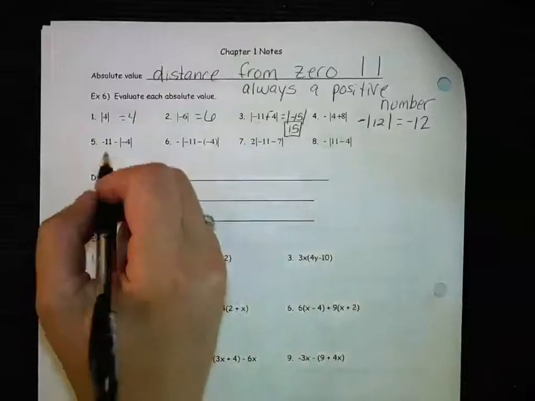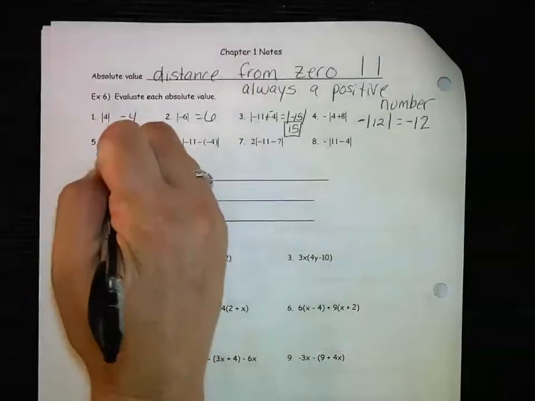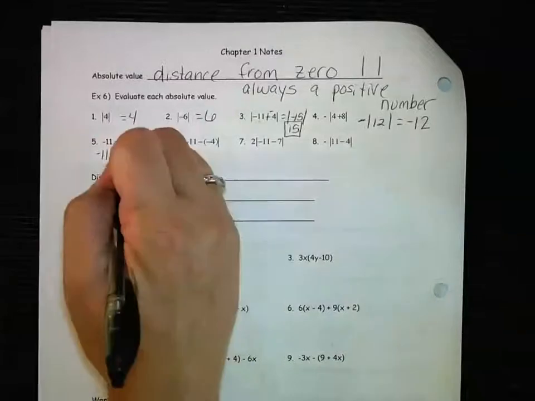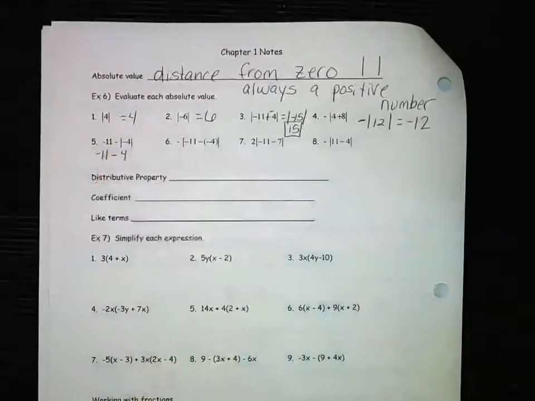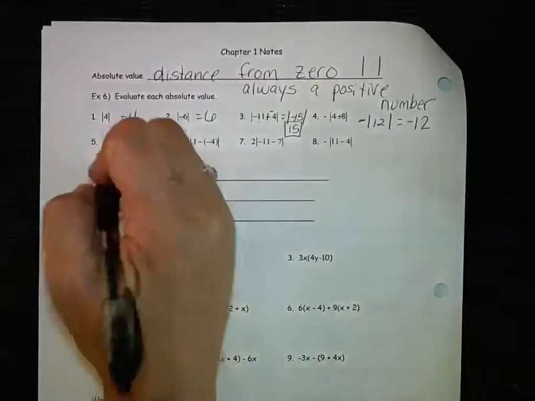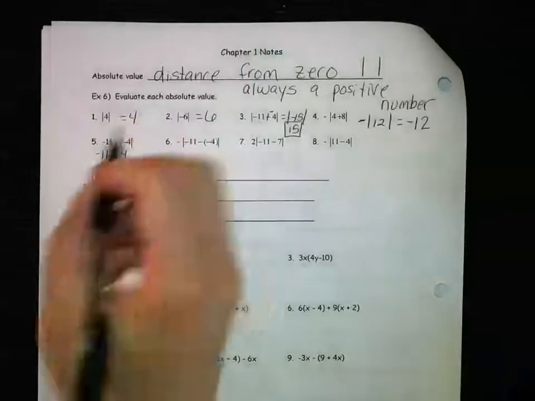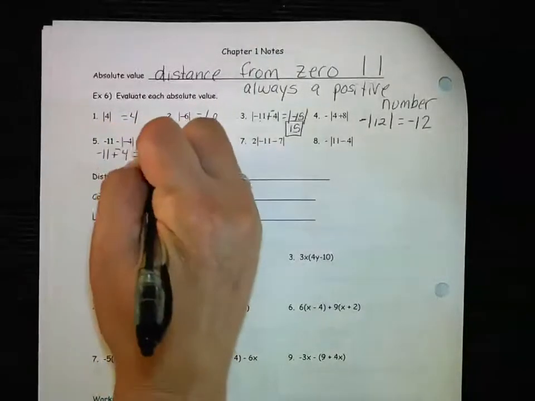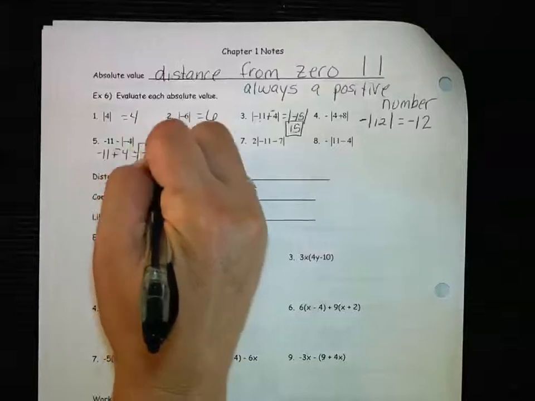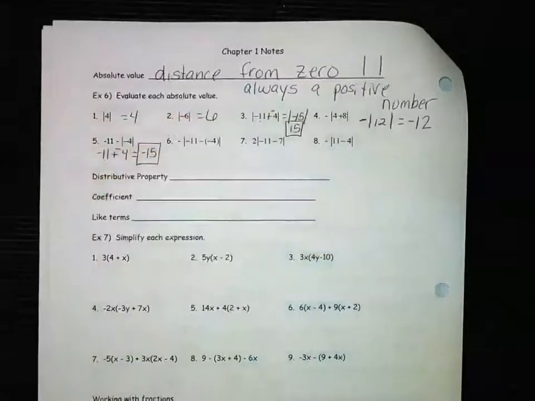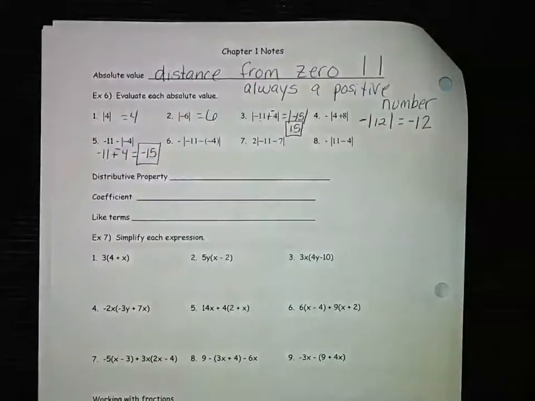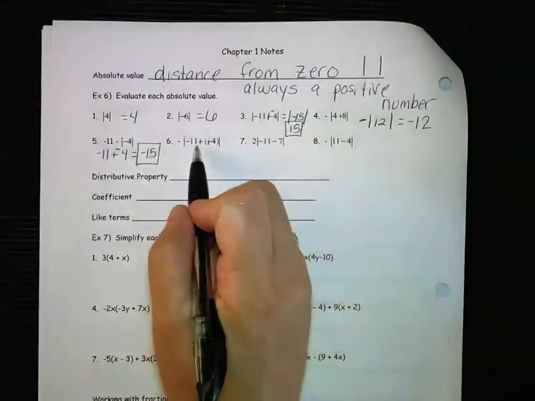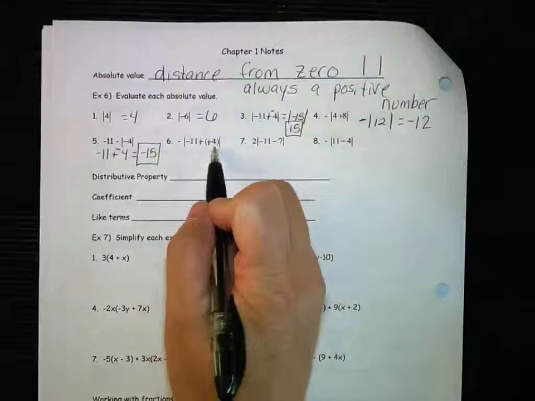Number 5, we have a negative 11 minus the absolute value of negative 4, which is 4. And if you zip zap that, negative 11 plus a negative 4 is a negative 15. Number 6, zip zap that, a negative 11 plus 4.